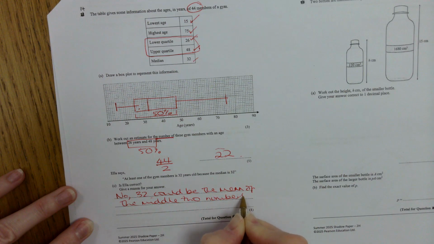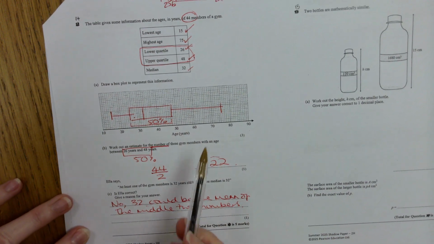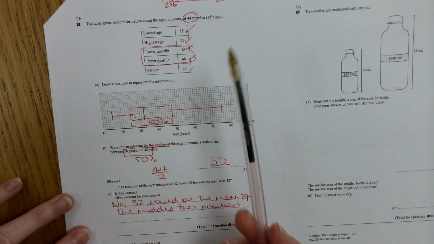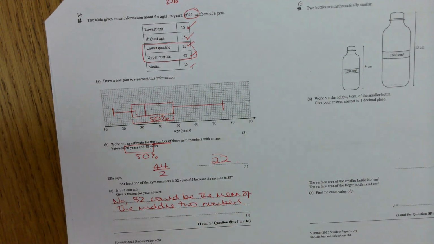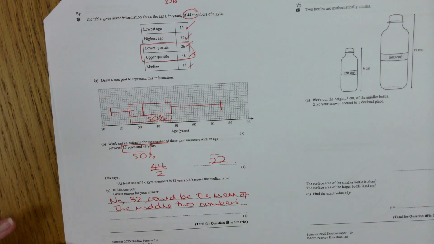You could say that we've got 44 people, so we've got an even number of people, so you've got two numbers that you've got to find the mean of. Just because the median is 32 doesn't mean that anybody was actually 32. It could be that either side of the middle was 31 and 33. So anything along those lines should be fine.